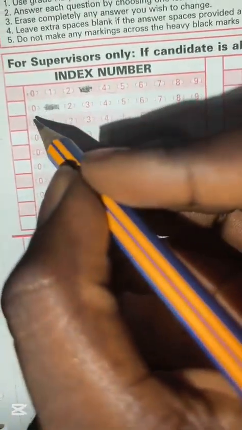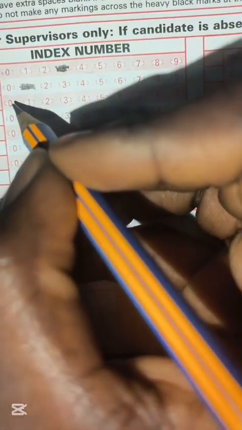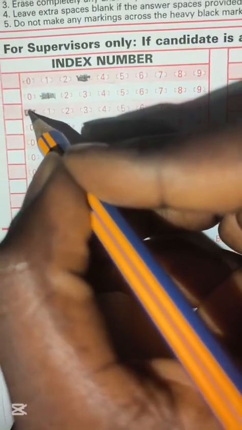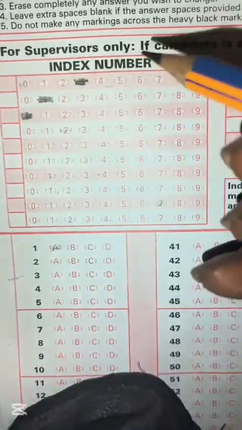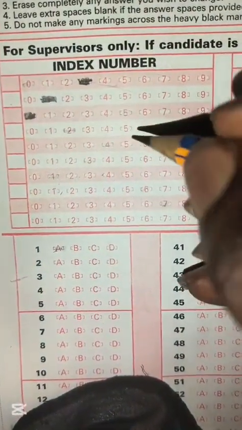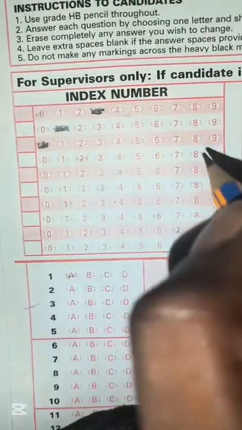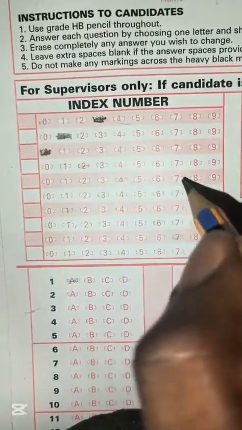So since your third number is 0, you're going to have to go on the third row and shade in 0. And that is just pretty much it. So you're going to have to keep shading until you've completed all the numbers in your index number. So if you want to put in the 4th number, you go to the 4th row. You want to put in the 5th number, you go to the 5th row. It's that simple, and you keep going until you end the process.